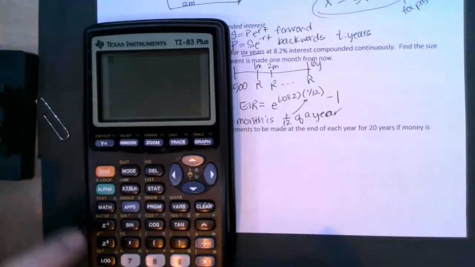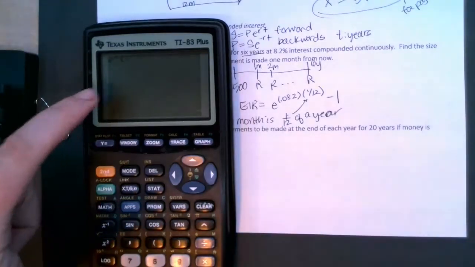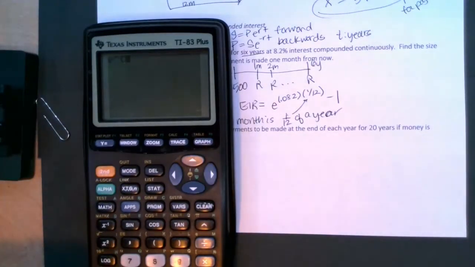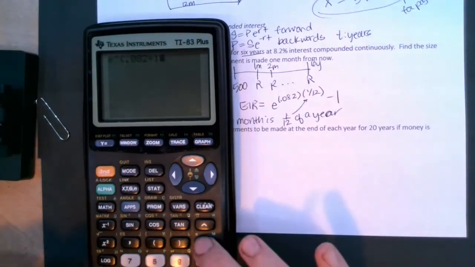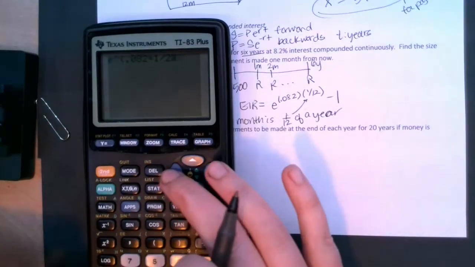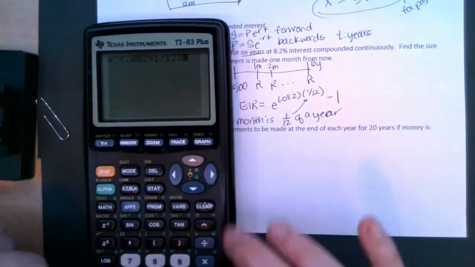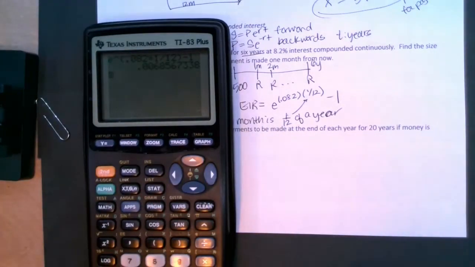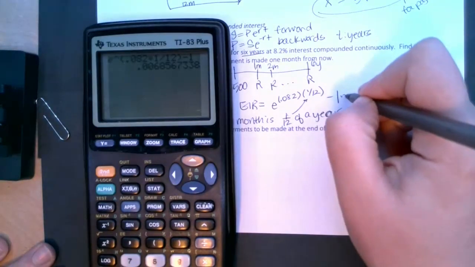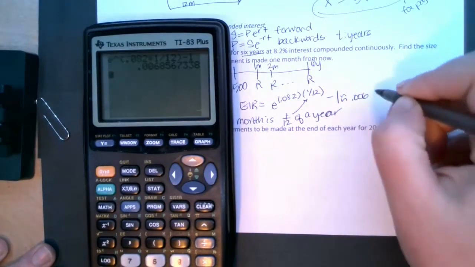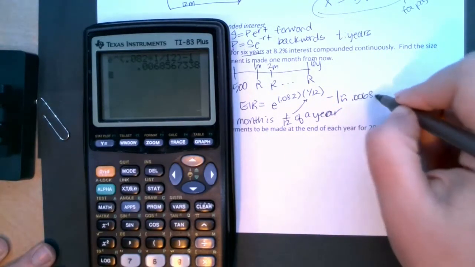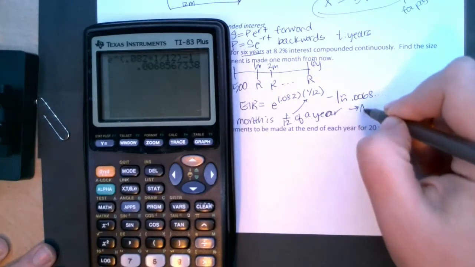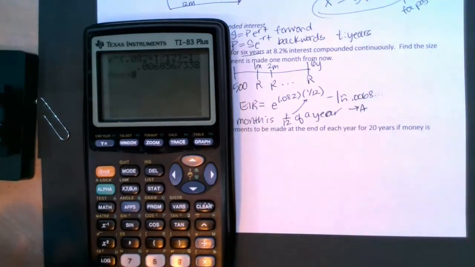So we get e, and then it automatically comes up with the to the for me. So 0.082 times 1/12, because that whole piece is in the exponent. Okay, then we subtract 1. So I'm just going to write my approximate down for good communication to me and other people, and maybe future me. And we're going to store that as A. So I hit store and then alpha A to store that as A.